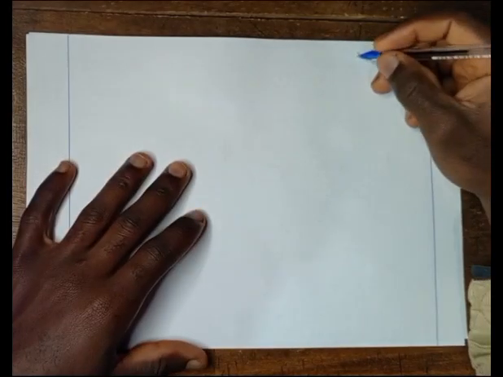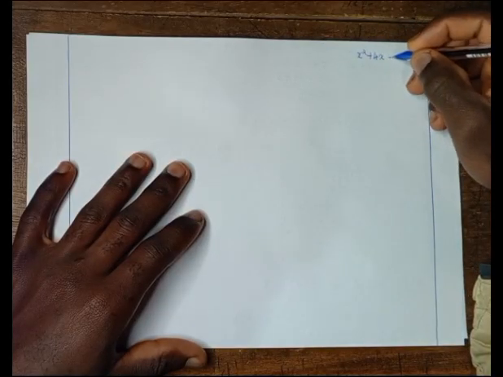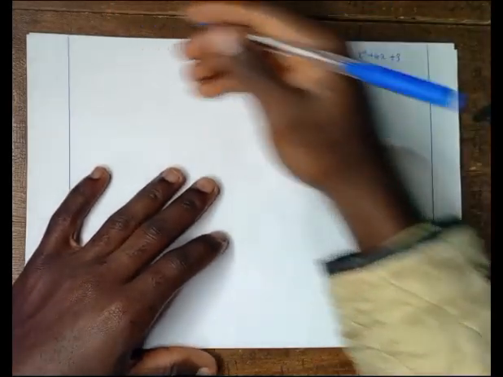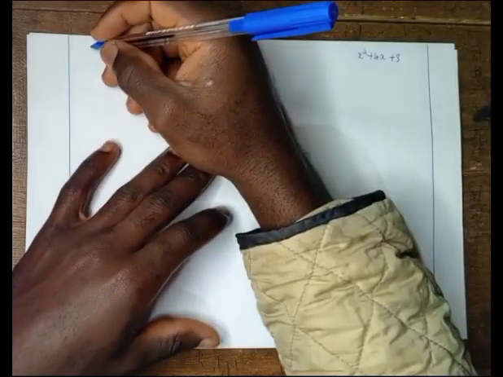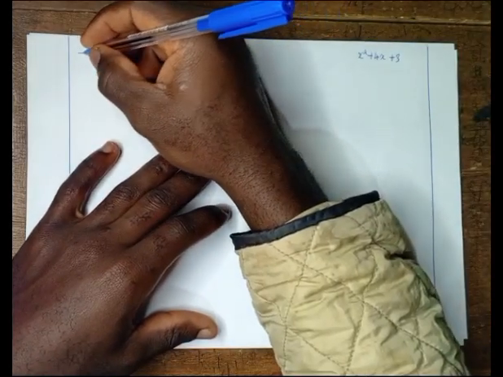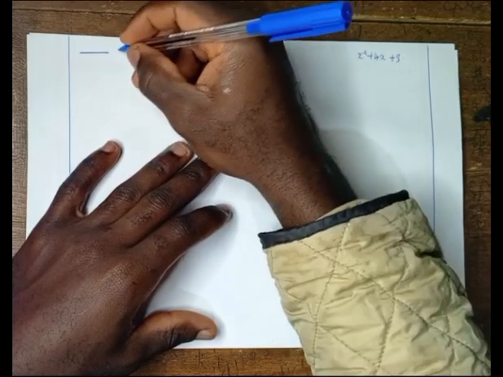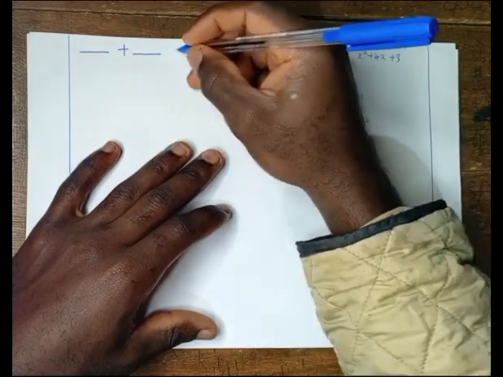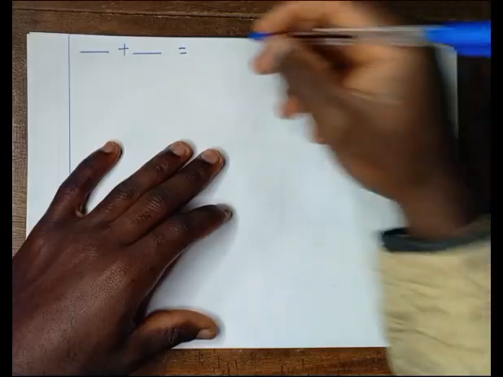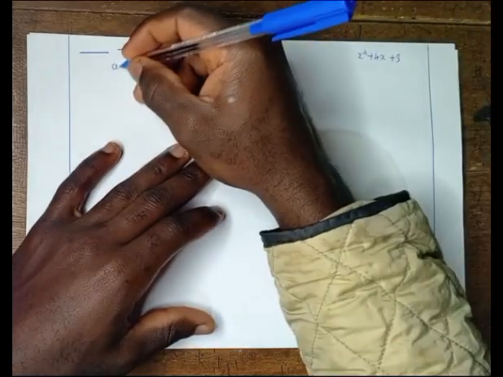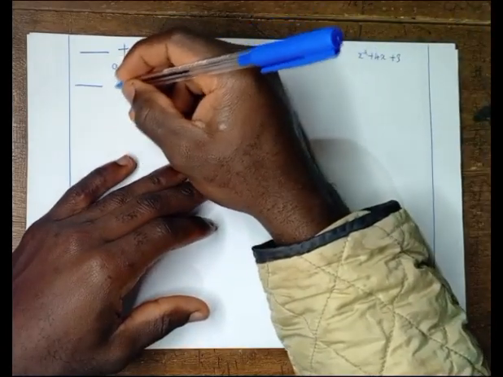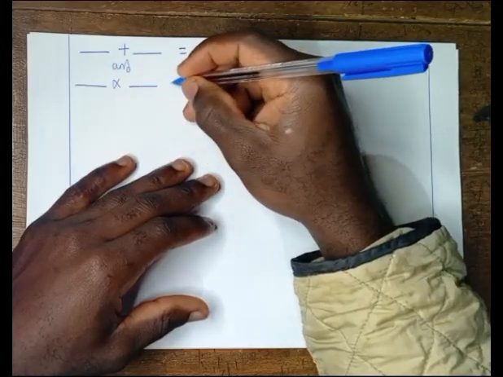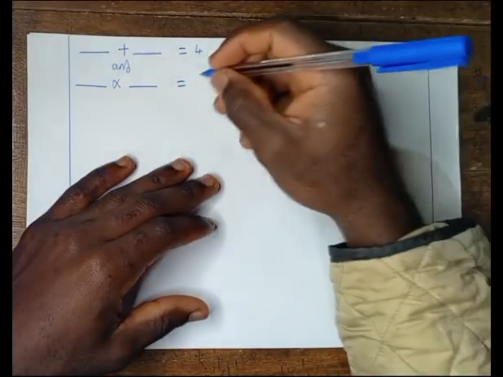For us to factorize x squared plus 4x plus 3, let me just write it beside here. X squared plus 4x plus 3. First thing, we need two factors of 3 such that when we add them, their sum is equal to the coefficient of x, which is 4, and their product, that means when we multiply those two factors, their product is equal to 3.